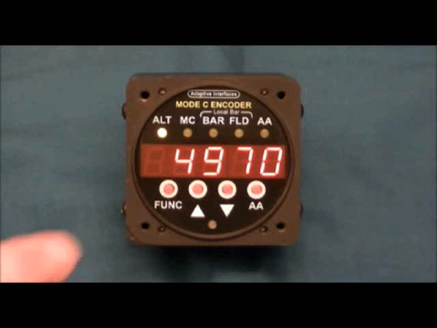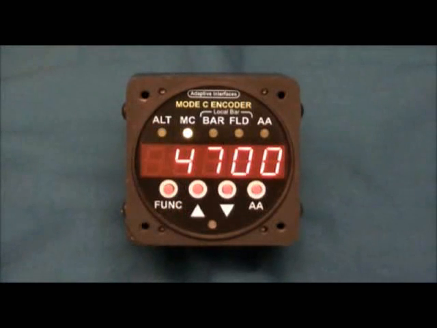The next function is the Mode C function. This shows the altitude that is actually being sent to a transponder. If you notice, it's a little bit different. That's because it's based on a standard pressure of 29.92 inches of mercury, and it's also given in 100-foot increments. What will happen is the air traffic control facility, after interrogating your transponder, will see that altitude and correct it based on the air pressure where its radar shows that the aircraft is flying.